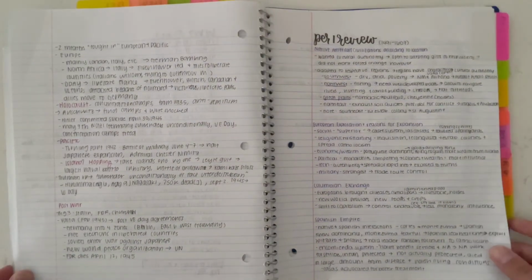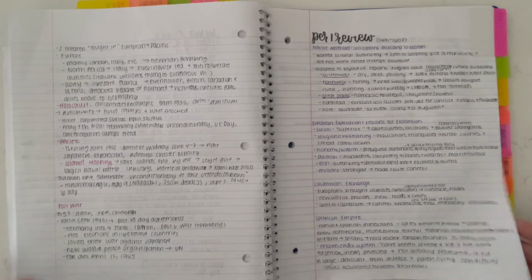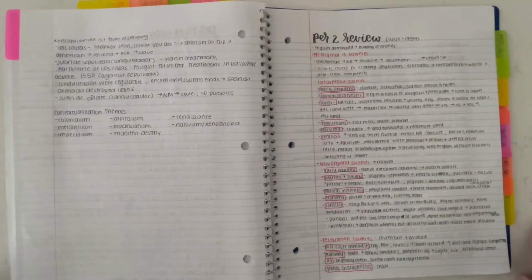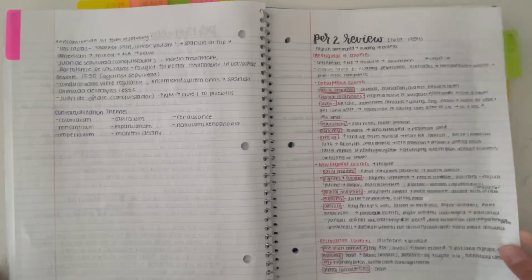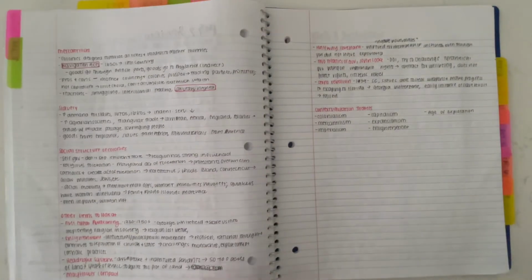Flipping back through these notes, I find it interesting to see how much my style has changed in a year. FYI, most of these notes were taken in class. Anything that says review was not taken in class.